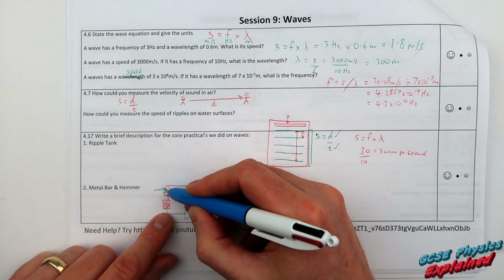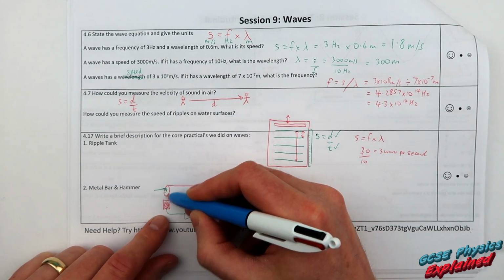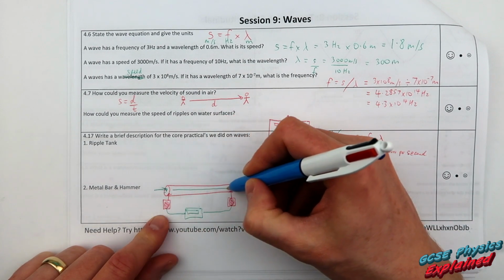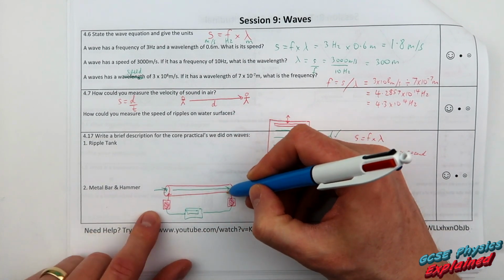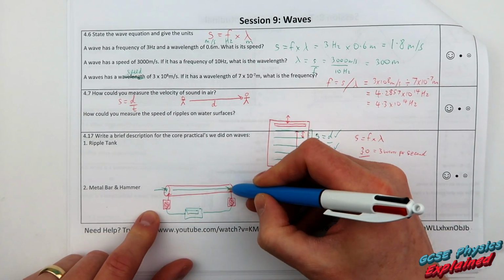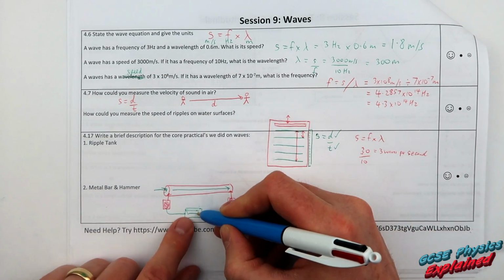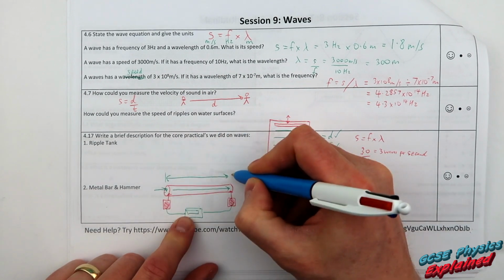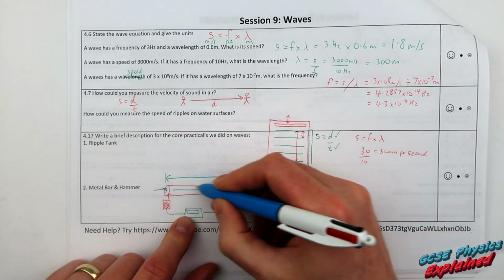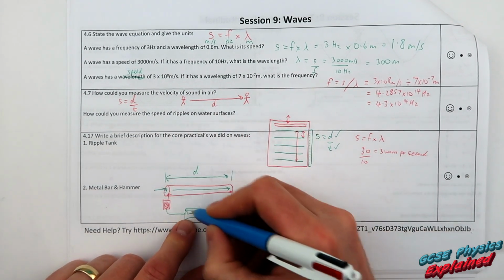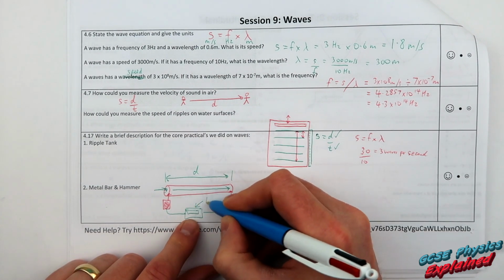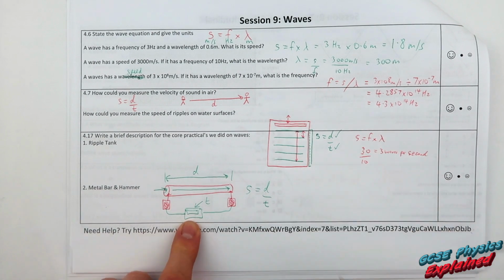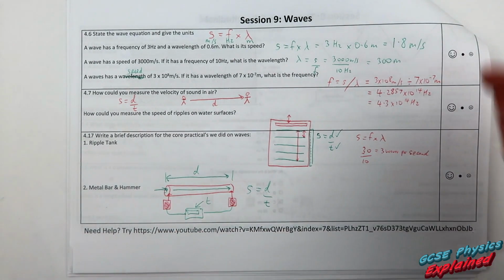This microphone, when it hears the vibration, when it picks up the vibration, that starts the timer. The wave travels down through the metal bar. This microphone picks up the vibration and stops the timer. Simply measure the distance. Measure the length of the metal bar. That's your distance. And this timer will tell you what the time was, and do speed equals distance divided by time. Happy days.